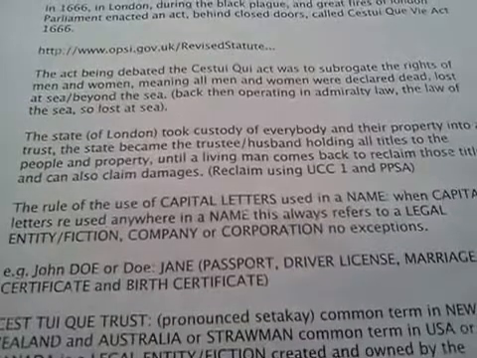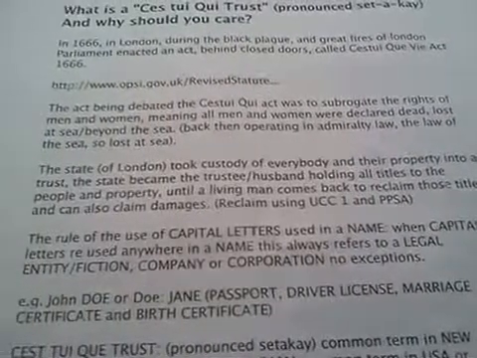The rule of the use of capital letters used in a name. When capital letters are used anywhere in a name, this always refers to a legal entity, fiction, company, or corporation, no exceptions.